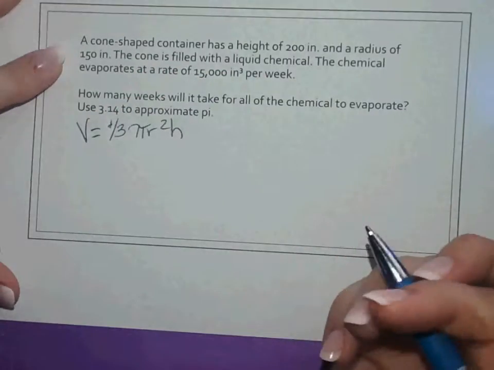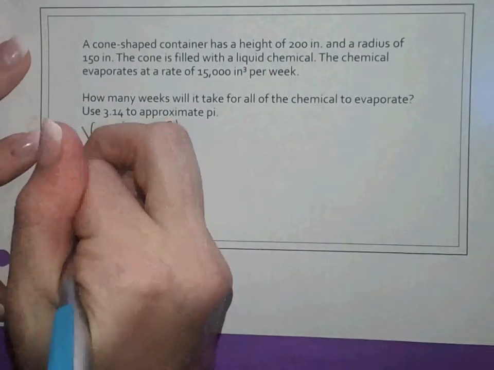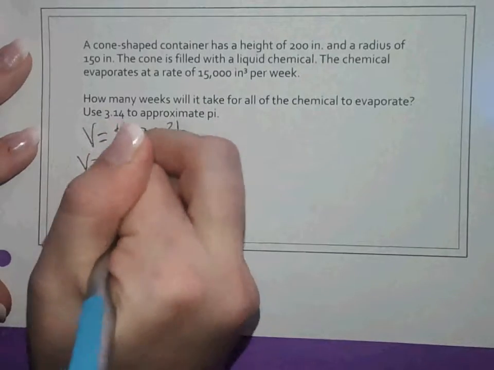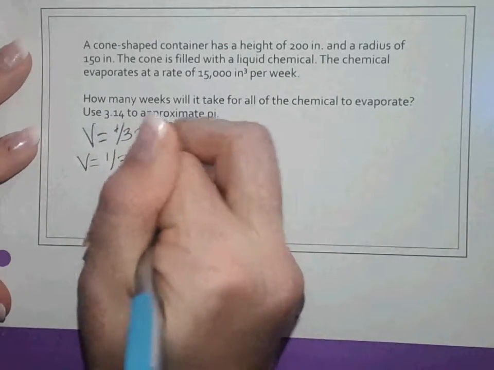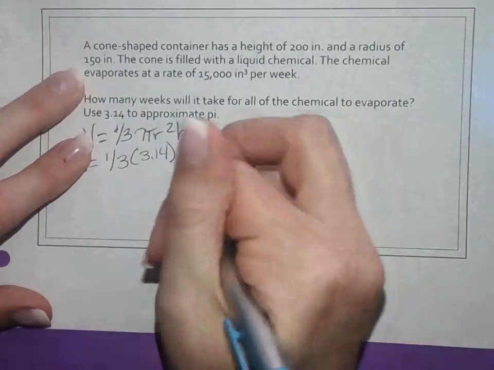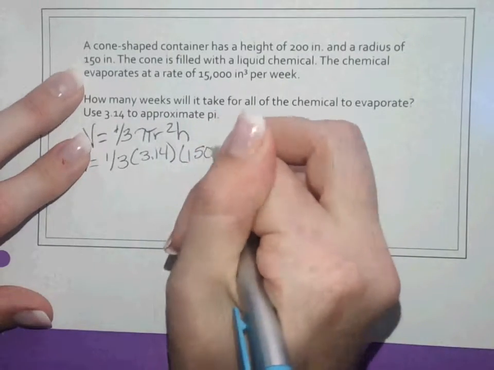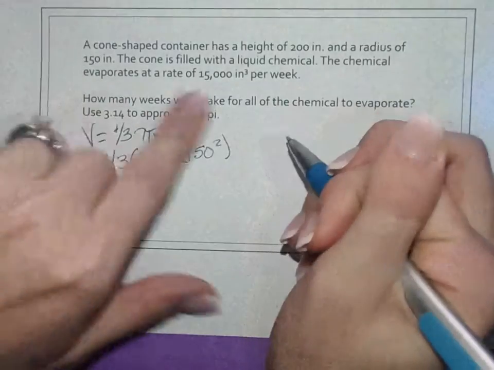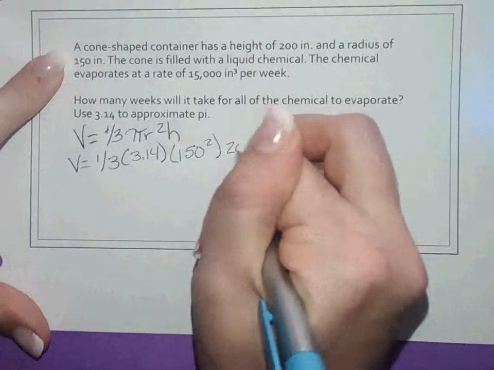So we've got 1/3 pi r squared times h. So we're just going to plug in what we know. We're going to use 3.14 to approximate pi. The radius is 150 squared times h, which is 200.